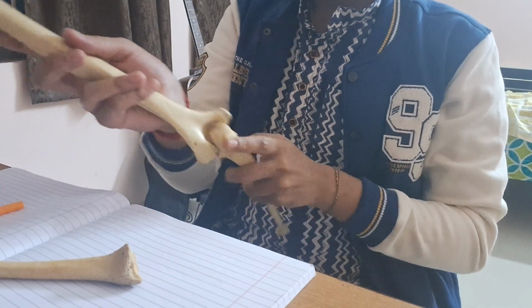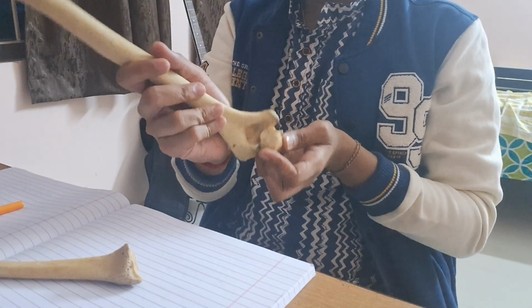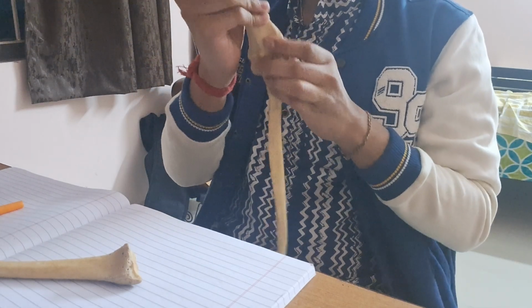The trochlear notch gets articulated like this to the trochlea of the humerus.